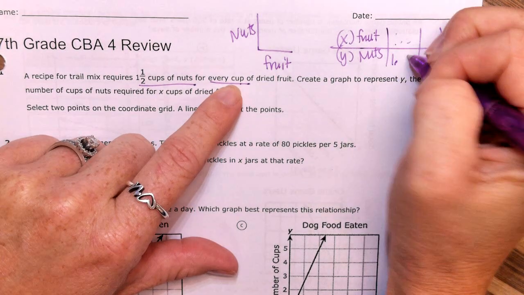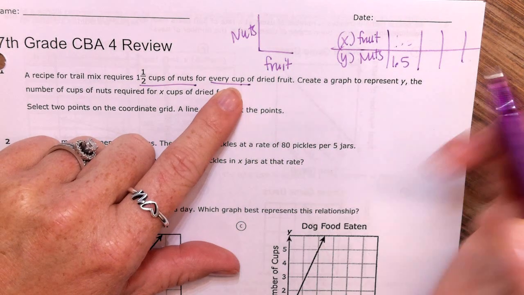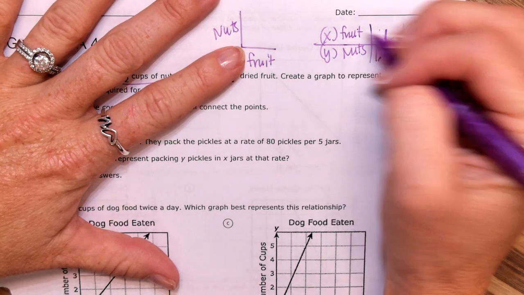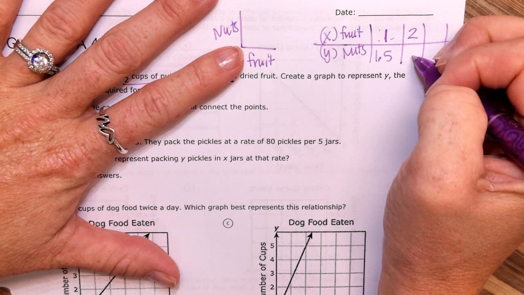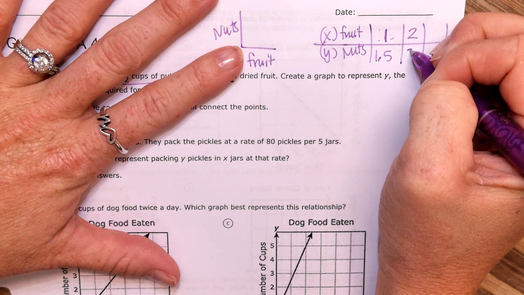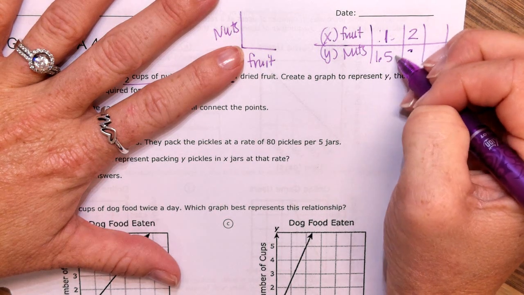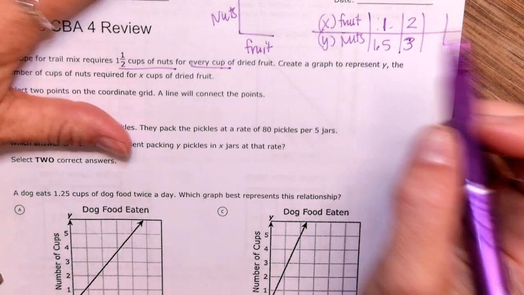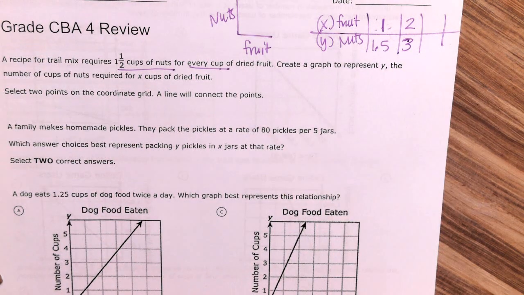So how much fruit would I put right here? 1. And then I would just expand it. So if I had 2 cups of fruit, how many of nuts would I have? 3. You'd have to double this, guys. Do y'all see what I'm saying? You would just double it. That's 2 points on the graph. You would put them on the graph, and it would connect it.